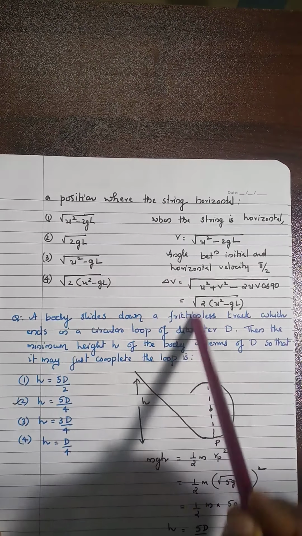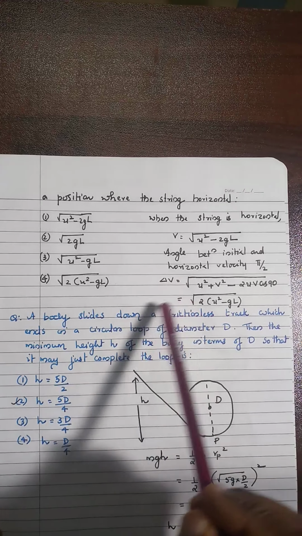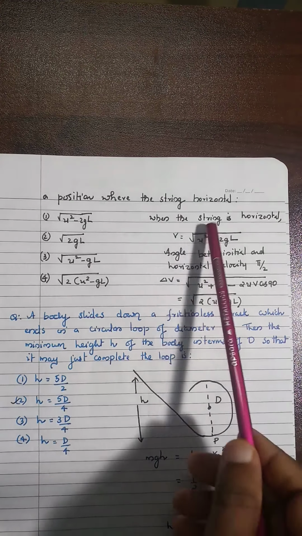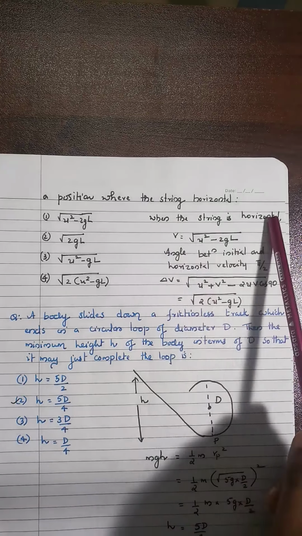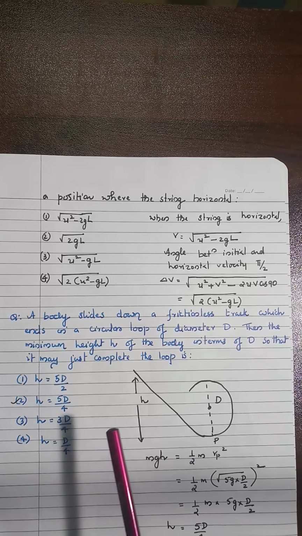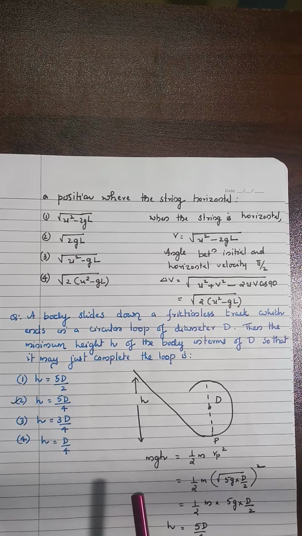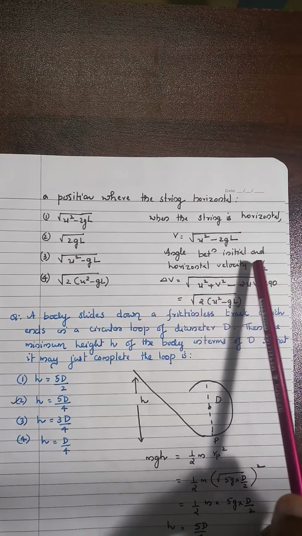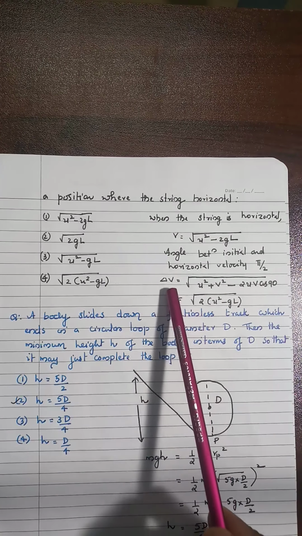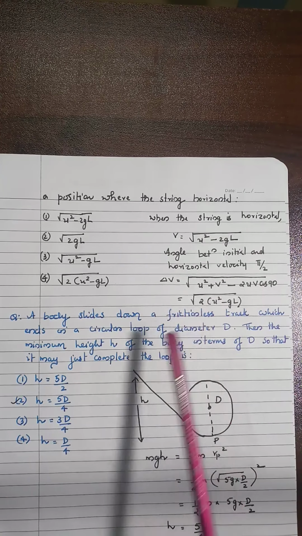So in the circular motion, it reaches the horizontal position. A simple concept. When the string is horizontal, the velocity can be written as root of u square minus 2 g h, where h becomes L. The angle between the initial velocity and the horizontal velocity is pi by 2. You can just take the equation and get the value.